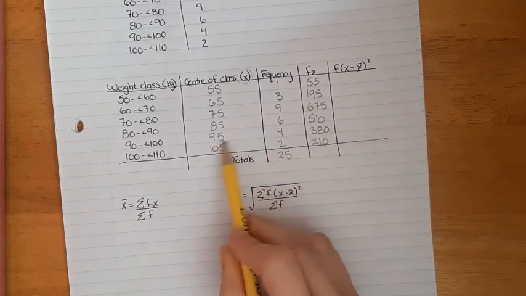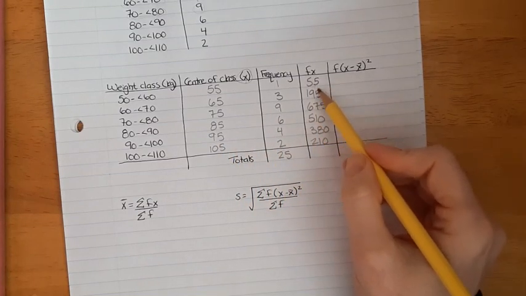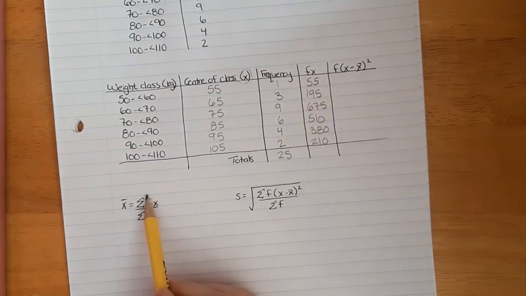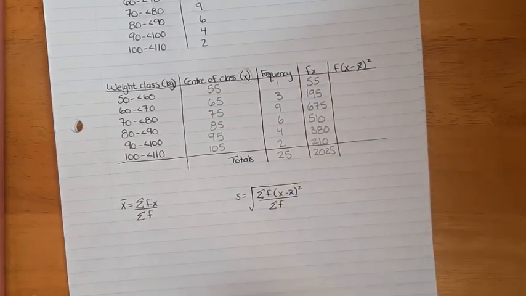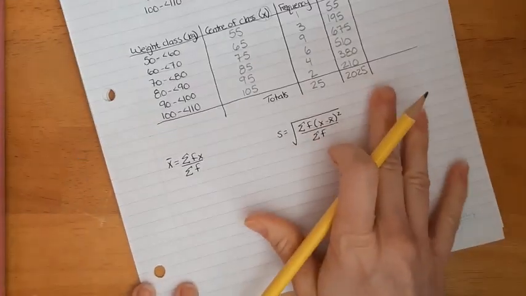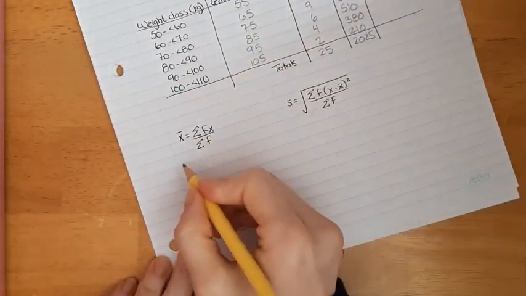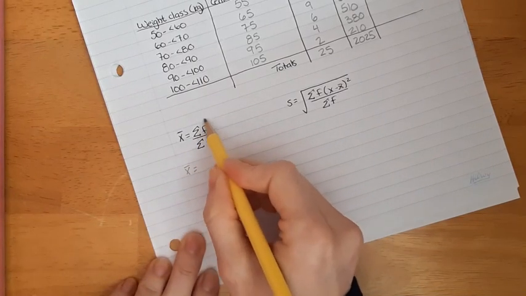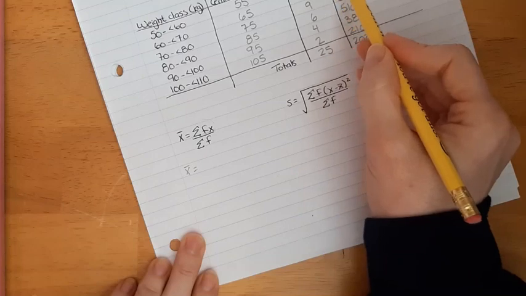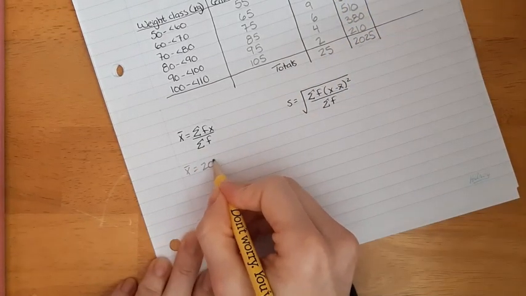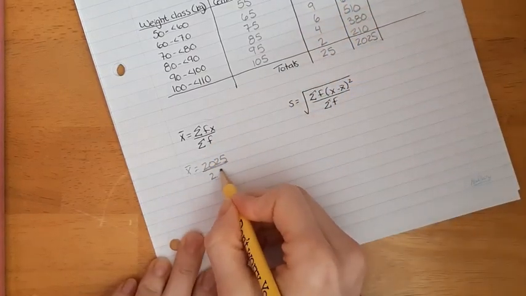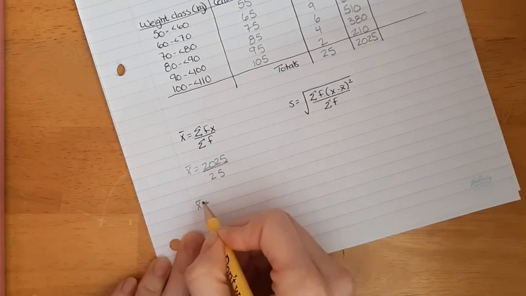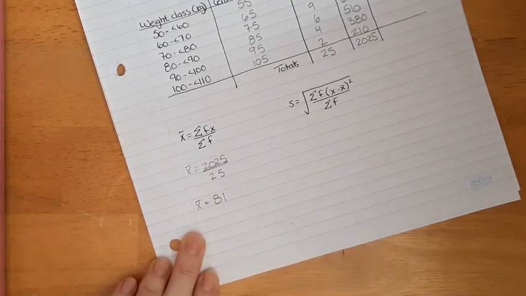Okay, so we've got all those multiplications done, and then we also want the sum of this, because we need the sum of f times x for our mean calculation. So if we add that all together, we get 2025. Okay, so let's take a break from the chart for a minute and work out our mean. So we've got x bar is equal to the sum of f times x, so the sum of this column, which is 2025, over the sum of the frequencies, which is 25. So our x bar, our mean, is 81.